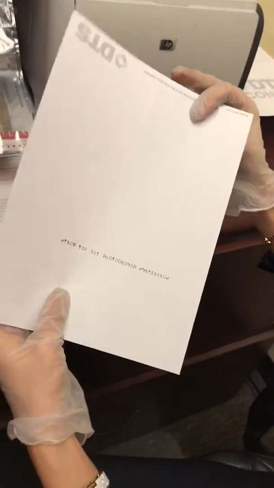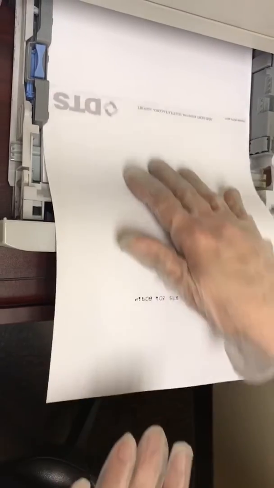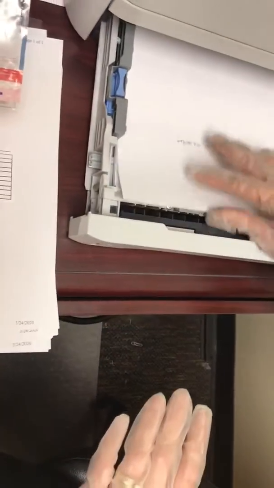You should also have this deposit form right here for the locations. Just put it in, like this. So the DTS sign will be inside your printer, and then close it.